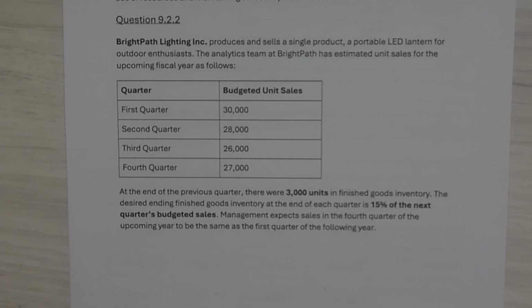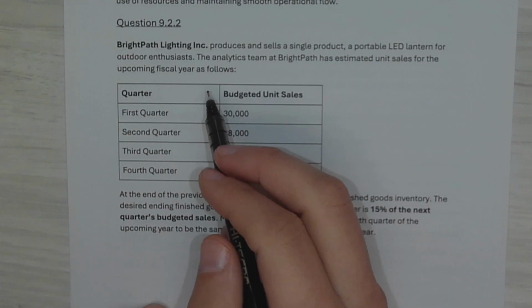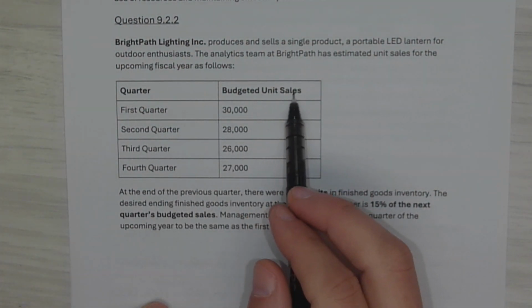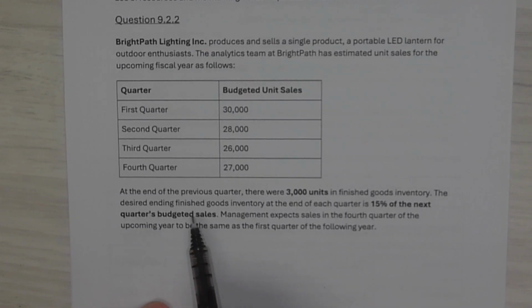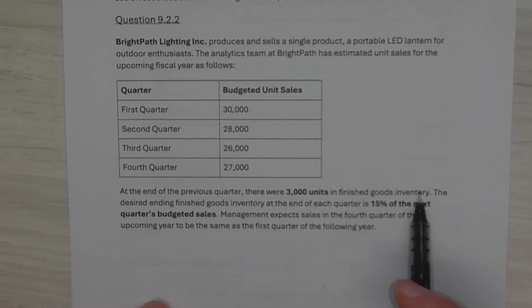Question 9.22. Brightpath Lighting Inc. produces and sells a single product, a portable LED lantern for outdoor enthusiasts. The analytics team at Brightpath has estimated the unit sales for the upcoming fiscal year as follows. They've broken it by 4 quarters, and unit sales in each one. At the end of the previous quarter, there were 3,000 units in finished goods inventory.